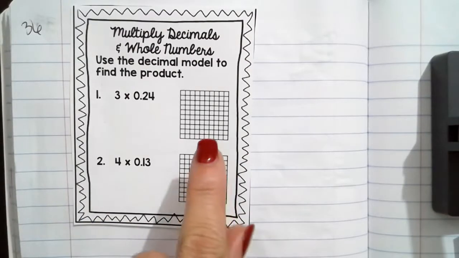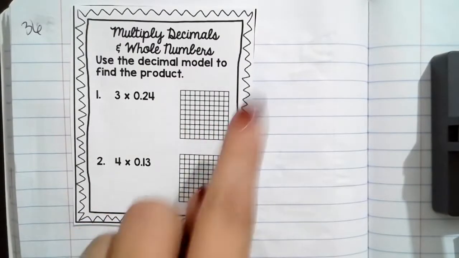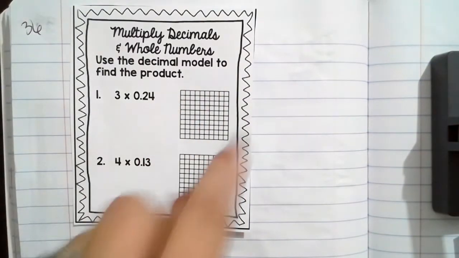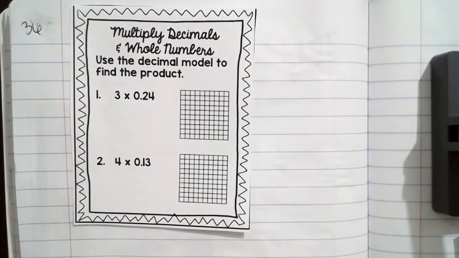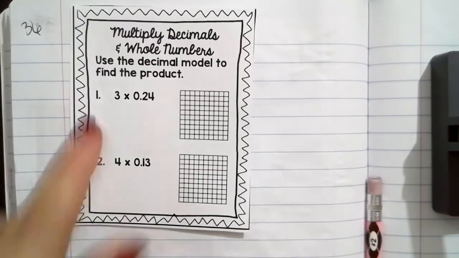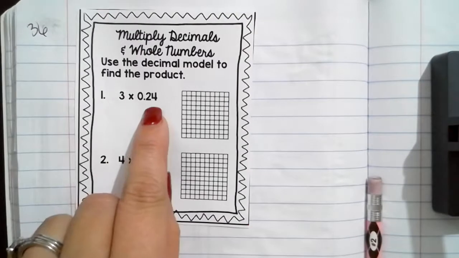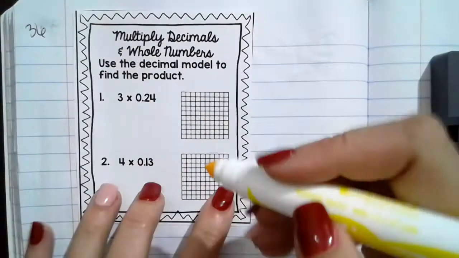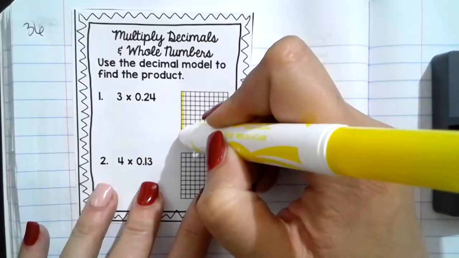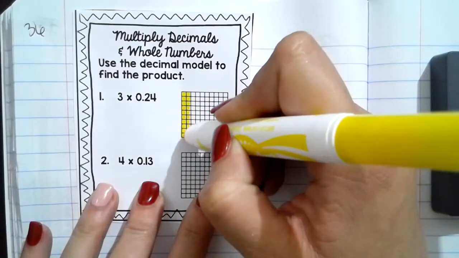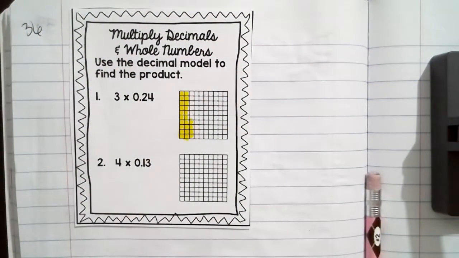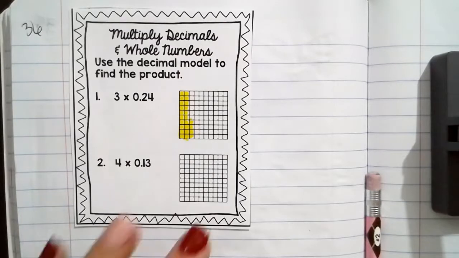So here's the thing. We have a grid. There's 100 on there, so that's like one whole, or 100 of them, right? Like we've been talking about money, that would be pennies. If I'm asking you what 3 times 24 hundredths is, so 24 cents times 3, here's what I want you to recognize. Let's say you have 24 of them. Here's 10, there's 20, and then 4. And then I want you to take another 24 of them.